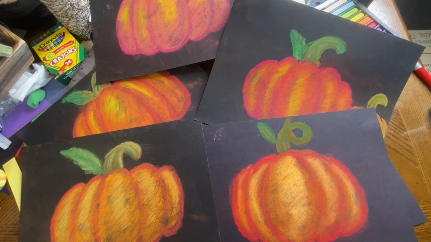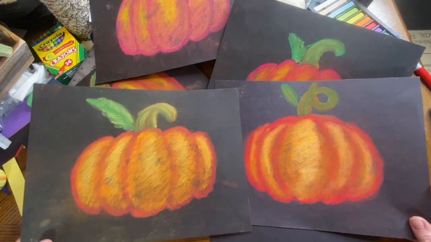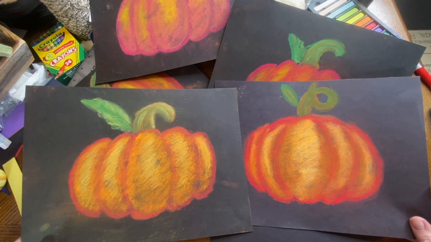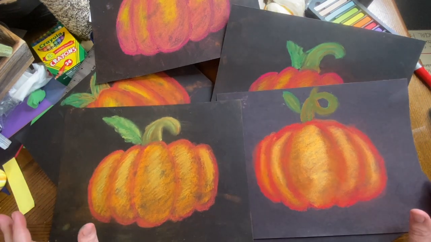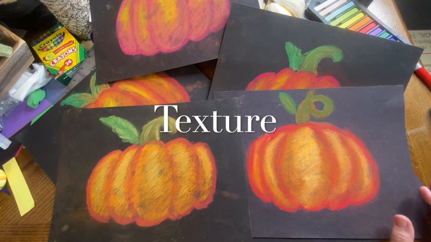Today, we are going to be making some pumpkins. So, this is the project that we're going to be doing. If you take a look at this project, you can see the texture on the pumpkin. Texture is something that we learn about in art this year.